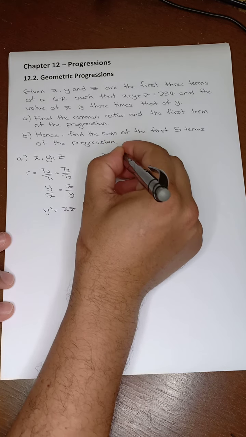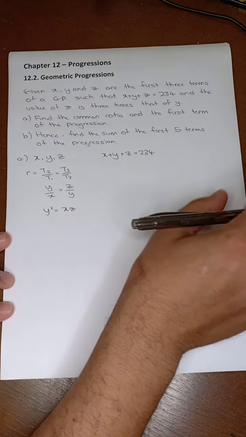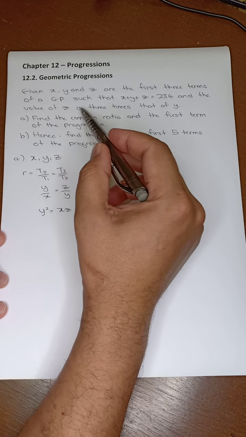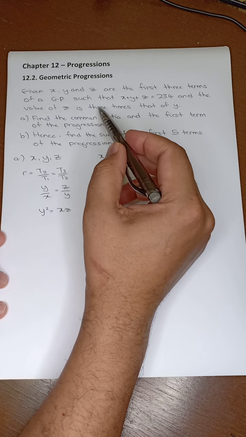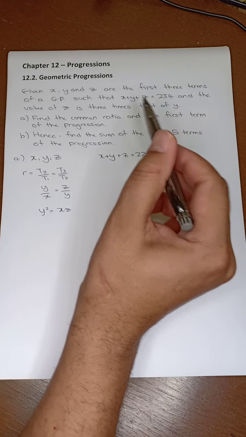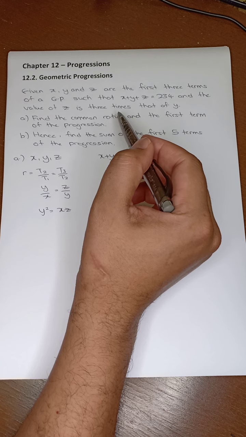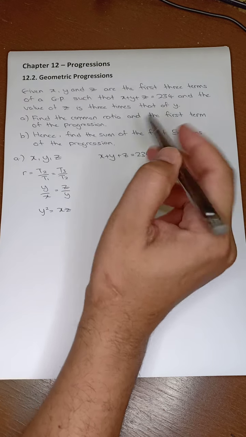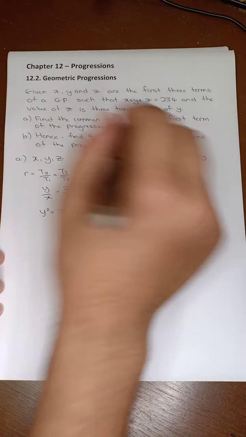X plus y plus z equals to 234. I'll just leave it like that. And the last detail is z is 3 times of that y. Okay, we have to change this into a mathematical expression. The value of z is 3 times that of y. So z is 3 times of y.